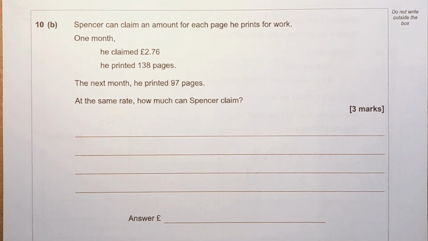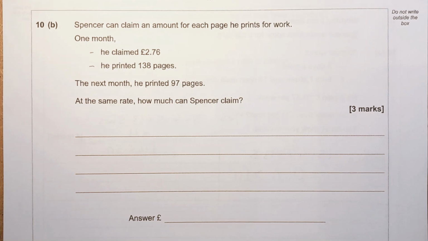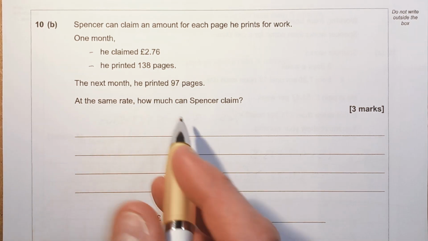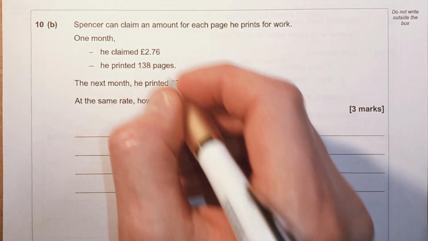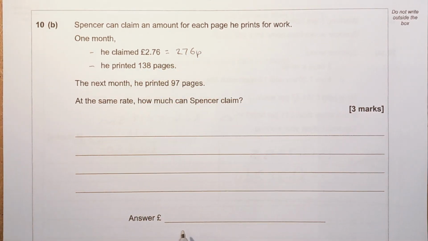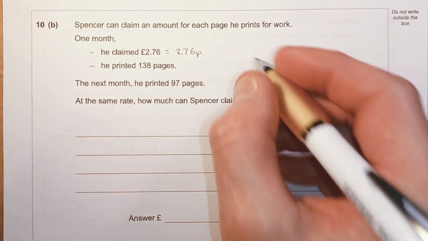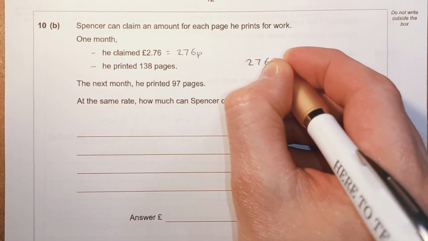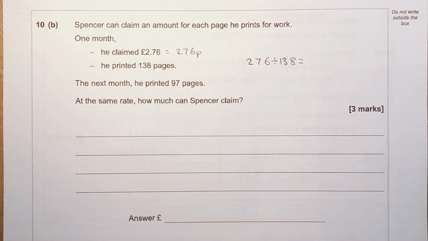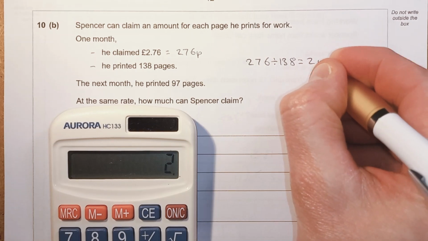10b. Spencer can claim an amount for each page he prints for work. One month, he claimed £2.76 and he printed 138 pages. The next month, he printed 97 pages. At the same rate, how much can Spencer claim? Right, well, let's work out how much he claimed per page. So £2.76. Let's think of this in terms of pence. So that's going to be 276 pence, or 276p. You can multiply it by 100. Remember, there's 100p in each pound, so 276p. So if that's the total amount, if we divide it by the 138 pages, this is going to be how much it is per page.